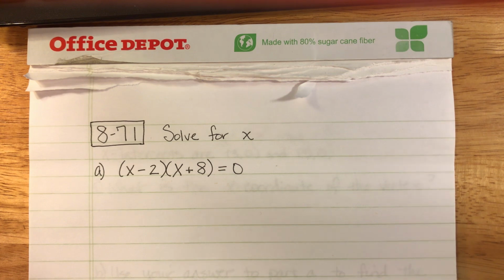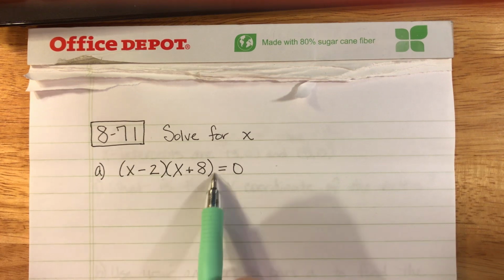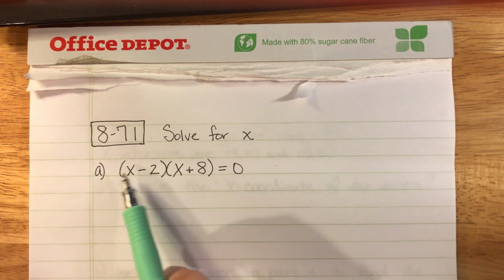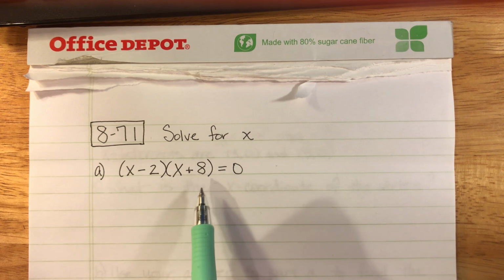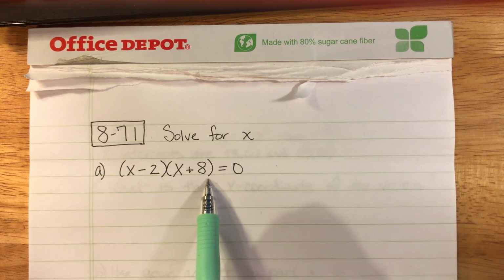So, since it's already factored, all of the hard work is done for us. Zero product property tells us that if I have two things that are multiplying and they equal 0, one of those things has to be 0. So these parentheses mean that I'm multiplying x minus 2 and x plus 8. That means either x minus 2 has to equal 0 or x plus 8 has to equal 0.